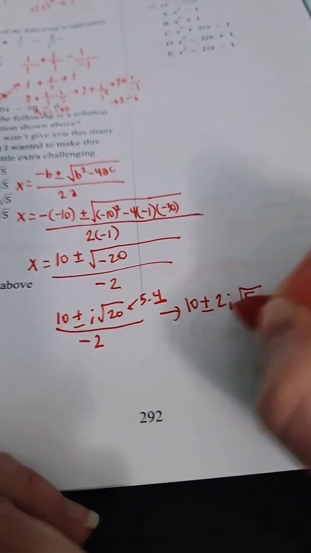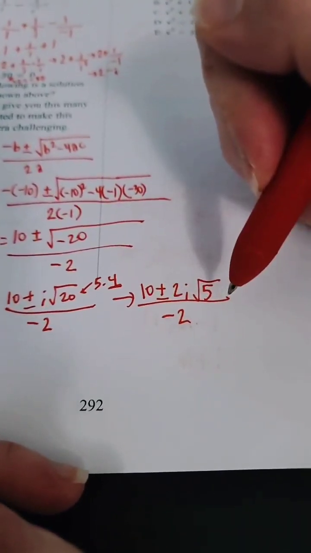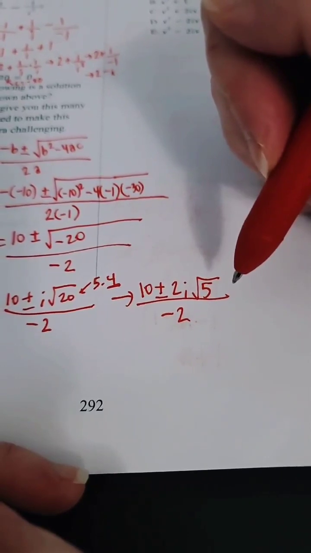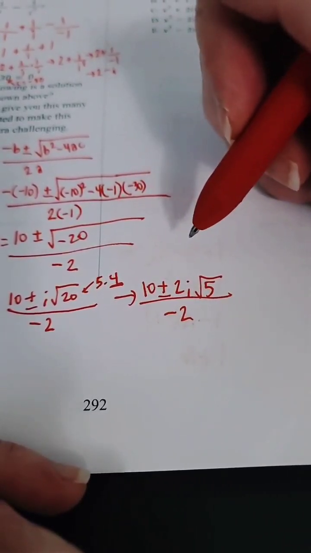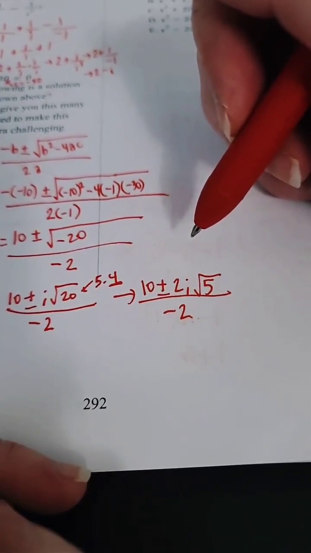over negative 2 is what I have right here. Then I'm going to simplify this further by dividing by the common factor. What could I divide by? I'm going to just divide by negative 2.